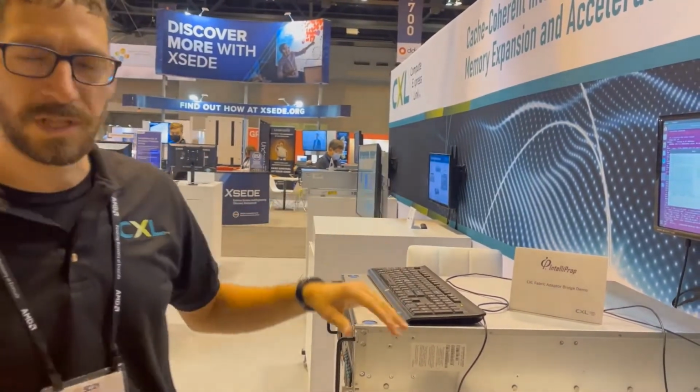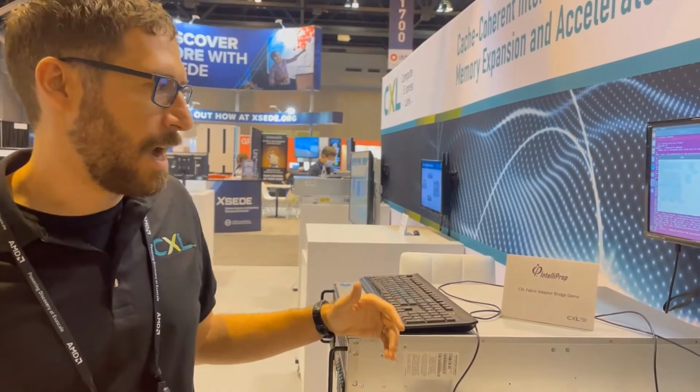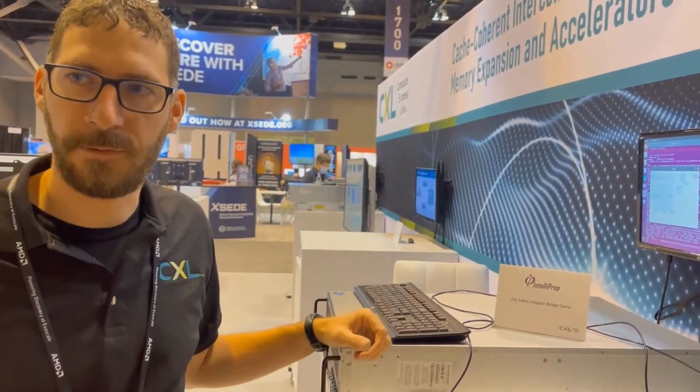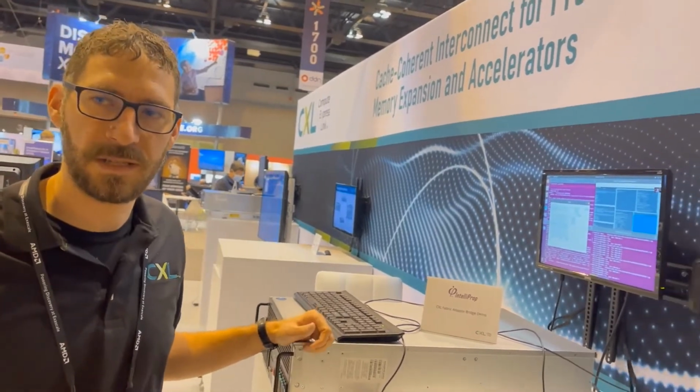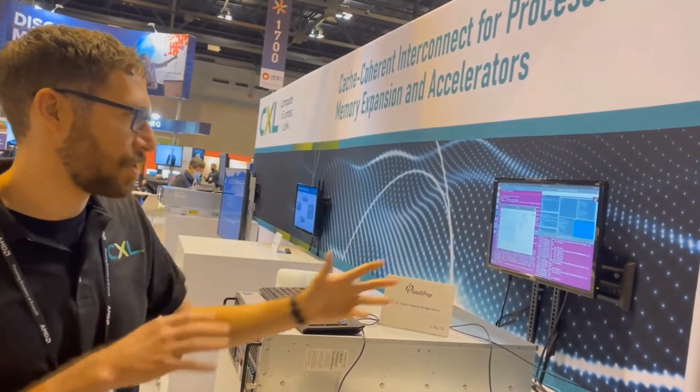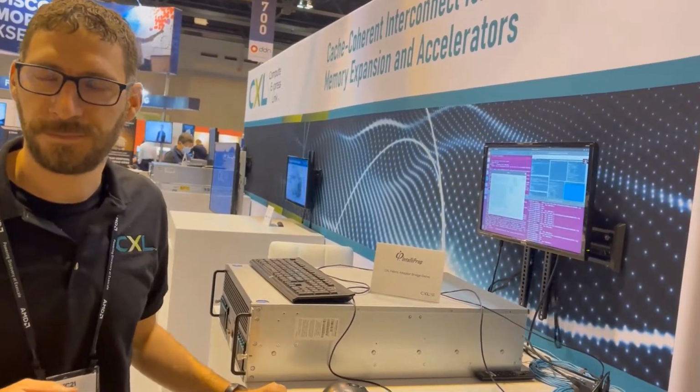And where's this technology today? Are you guys still in development, showing it? Can I go off to somewhere and buy this today? We have all of these components built in FPGAs today. The fabric management software is a prototype software running on these prototype hardware components, but we're working on transitioning these FPGAs into hardened silicon.